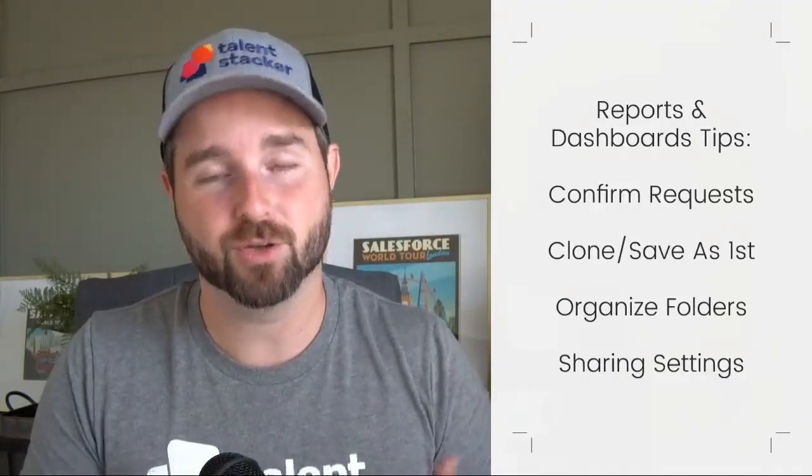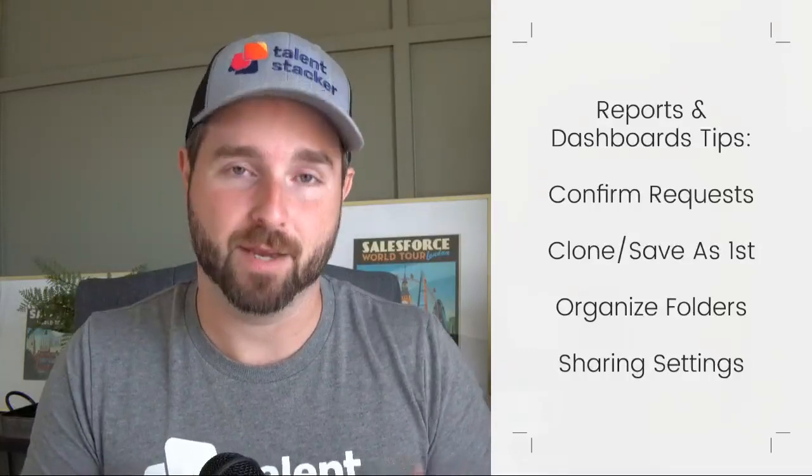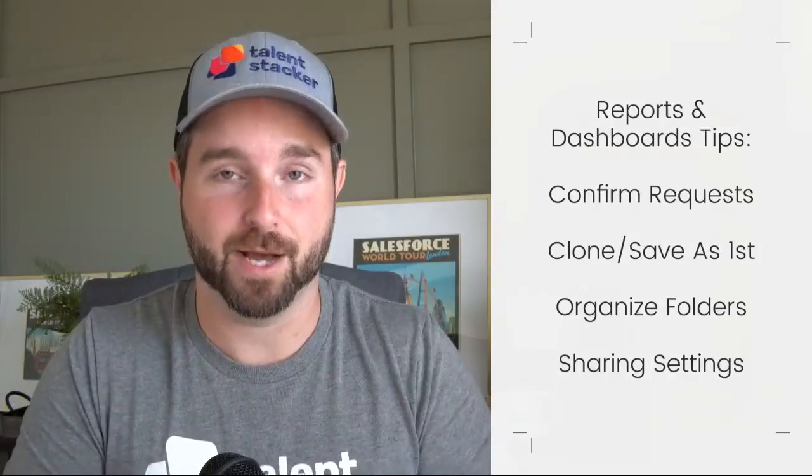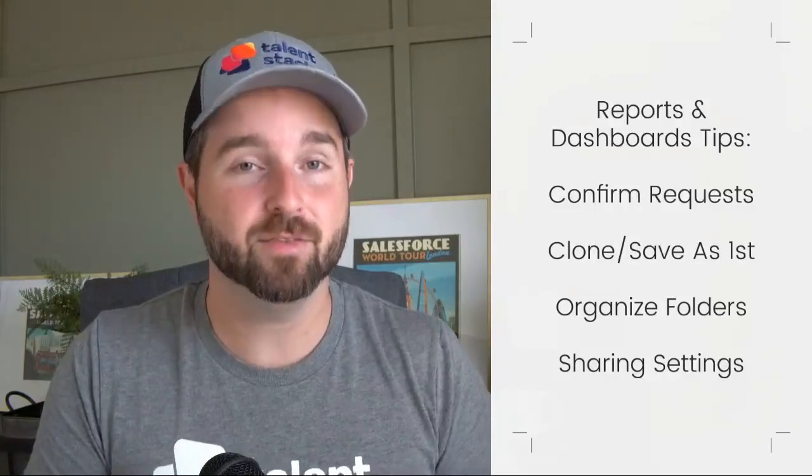That way you're not accidentally breaking things or can't quite remember how to go back and fix it the way it used to be. You can always clone it or save as and make a copy of it so that you don't deal with that. And you also are going to have report and dashboard folders, and you can even have subfolders for your reports and dashboards. Organization of these is going to be key.